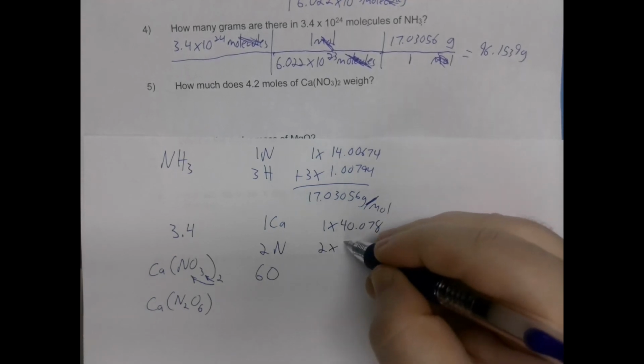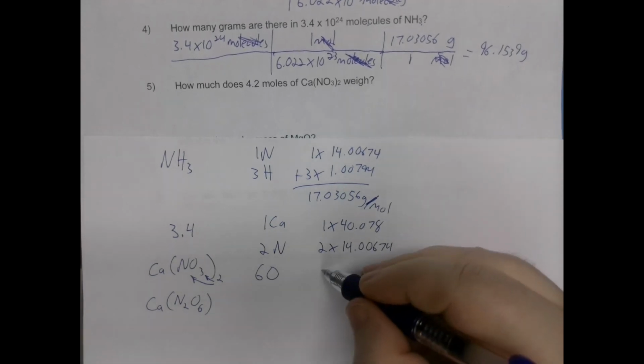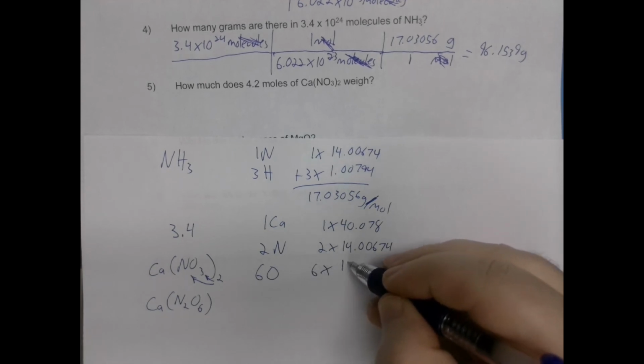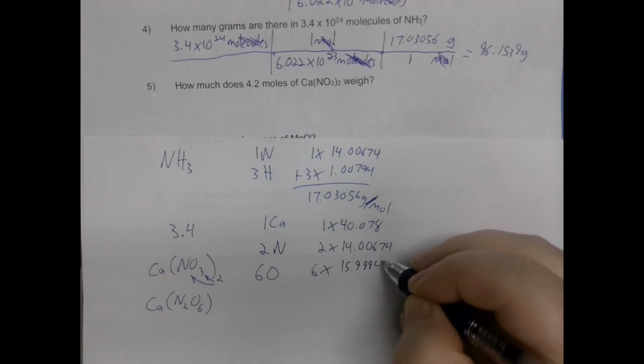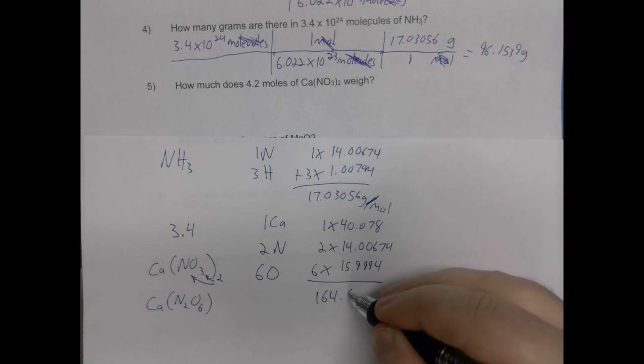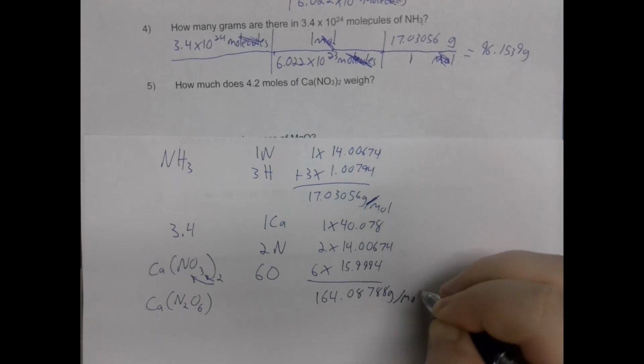That'd be 2 times 14.00674. That'd be 6 times 15.9994. Adding that all up, we get the conversion factor 164.08788 grams per mole.